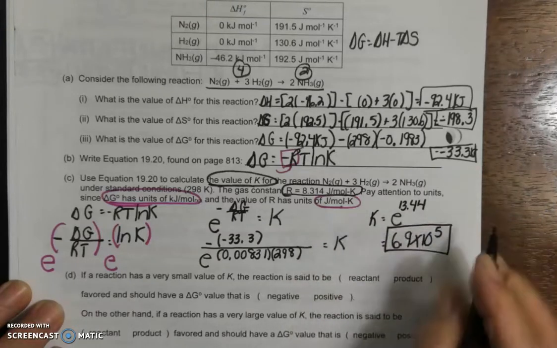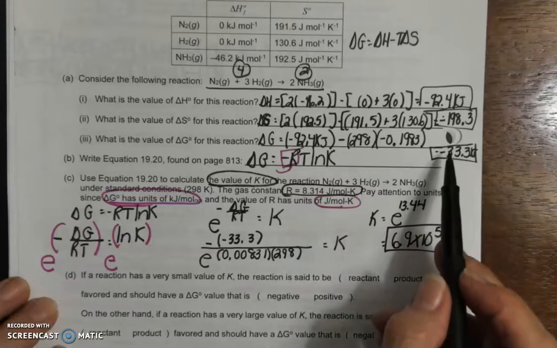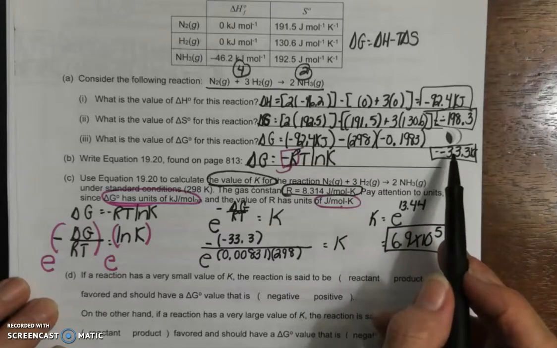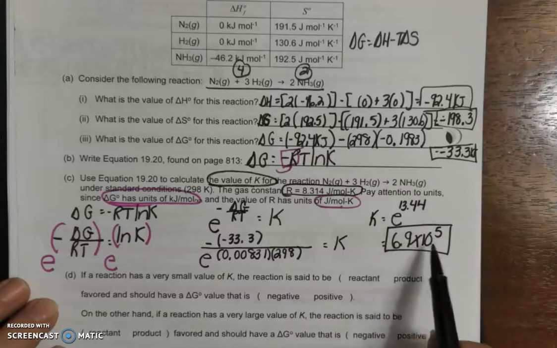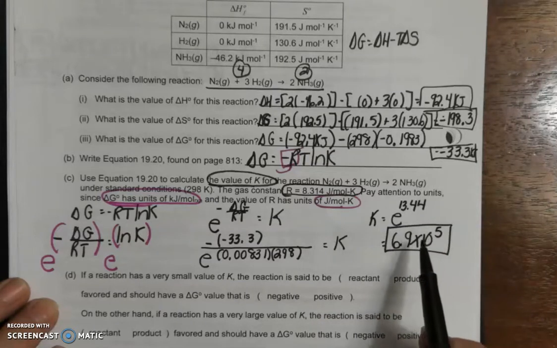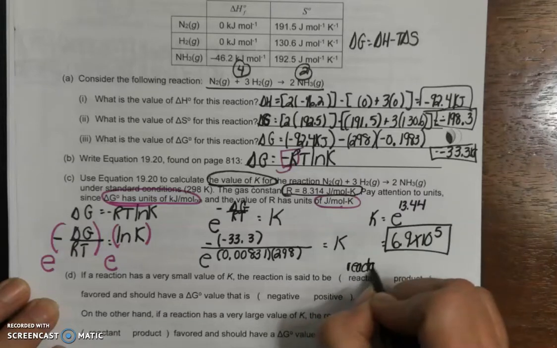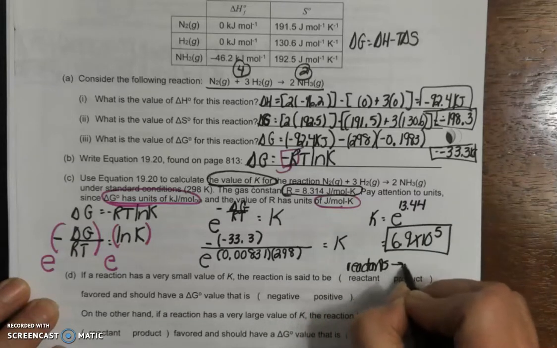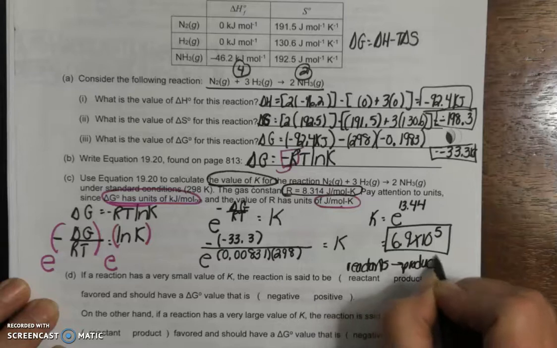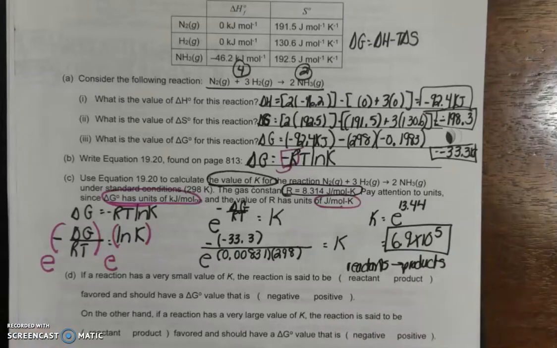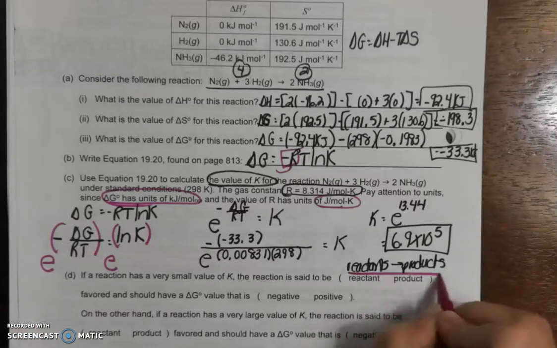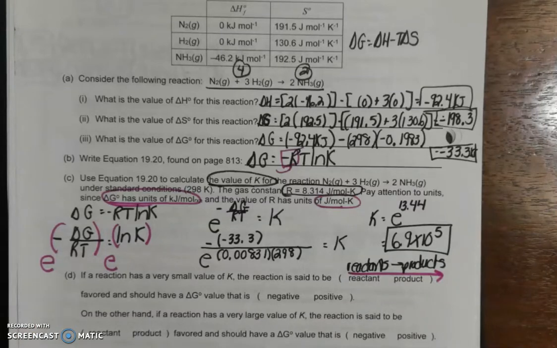Notice that not only is our delta G negative, which shows that I have thermodynamic favorability, but K is big. And if K is big, that means when I go from reactants to products, remember, the larger the K, the more I am favored in that direction. And so a large K means that this reaction is thermodynamically favorable.